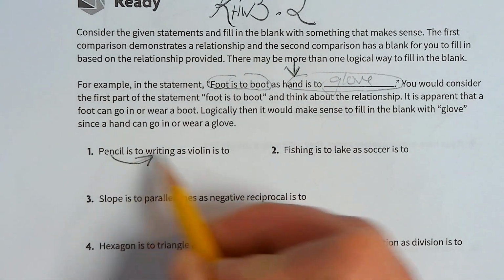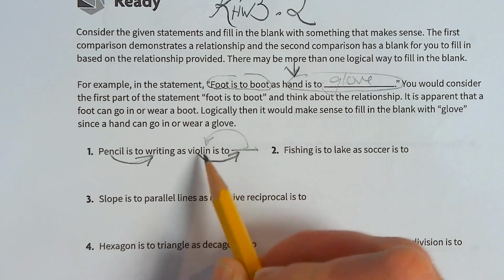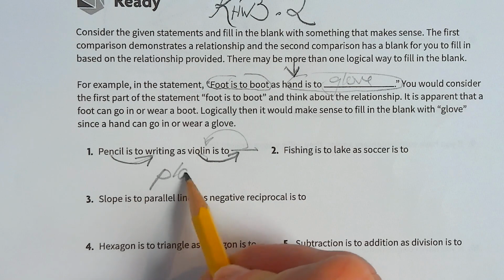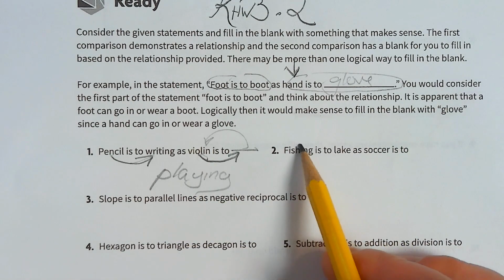Writing is what you do with a pencil. So what's the relationship between violin and blank? Well, blank is what you do with a violin. What do you do with a violin? Play. Playing. Playing music.